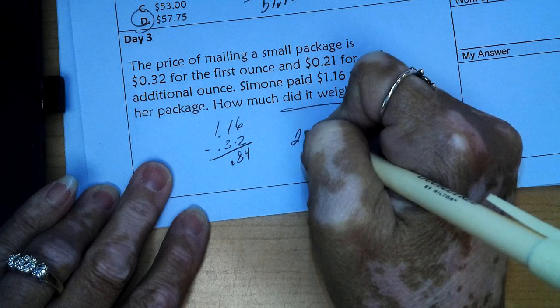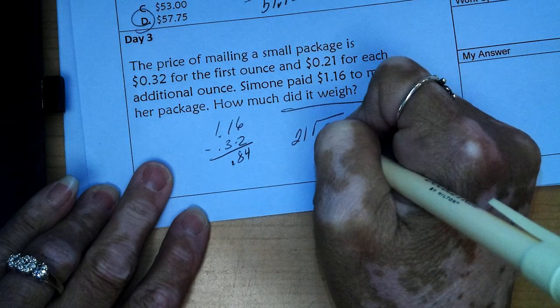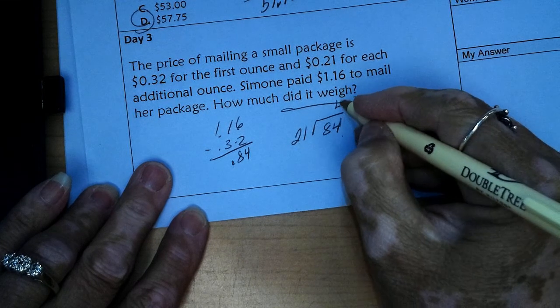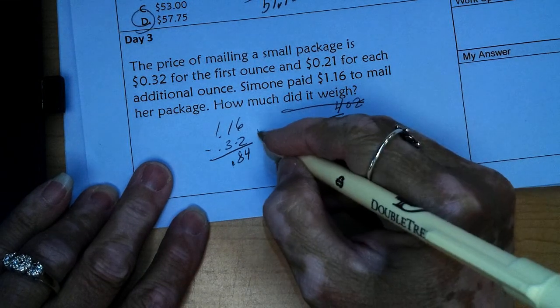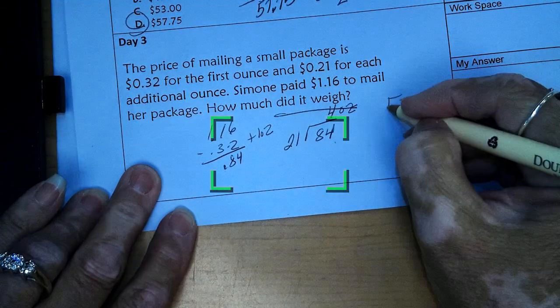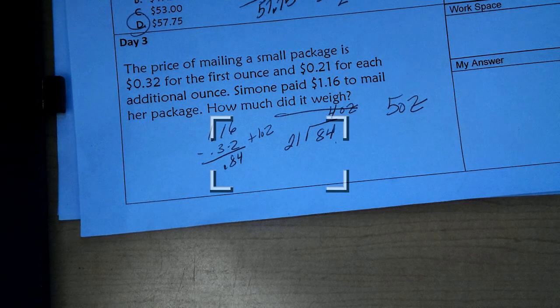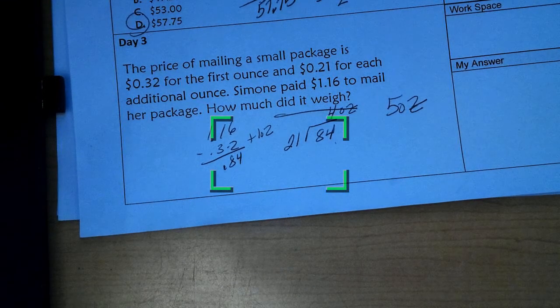Well, I think you divide. Yep. And that's 4. So that would be 4 ounces plus the 1 ounce. So 5 ounces. Oh, that was a Z? I thought that was a 2. That's why I put a line through it so you know it's a Z.